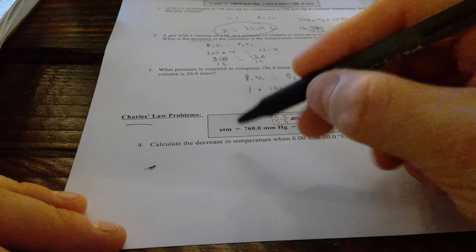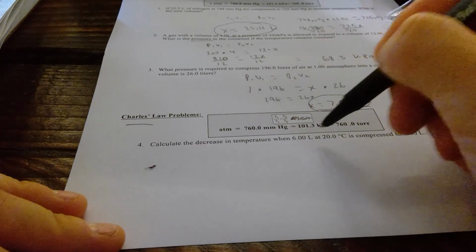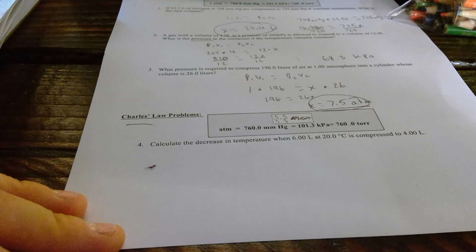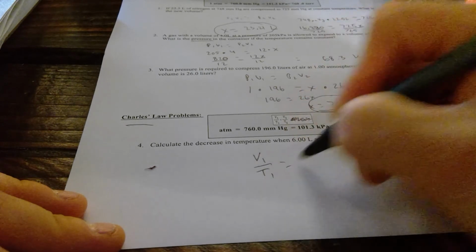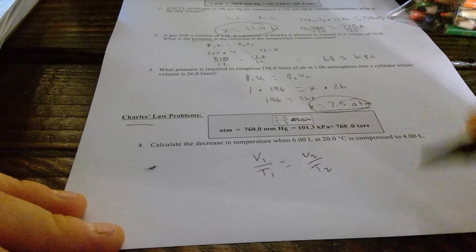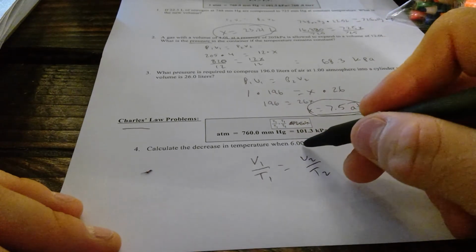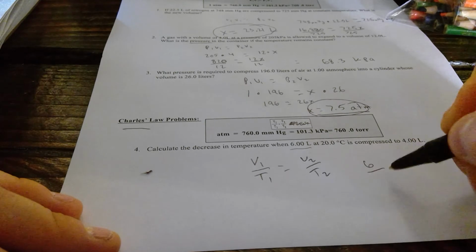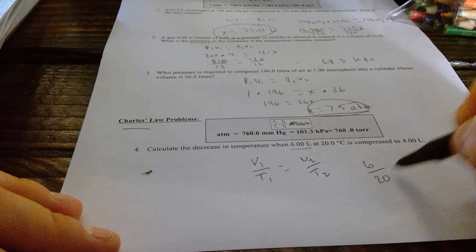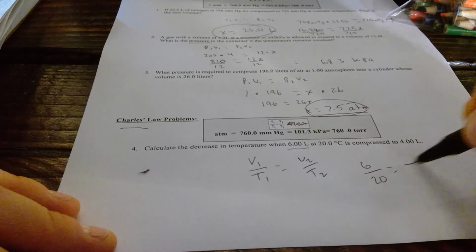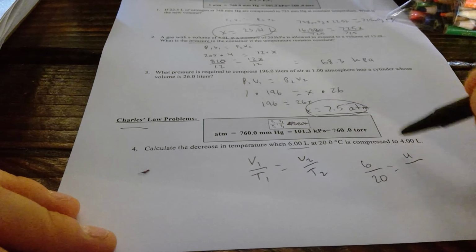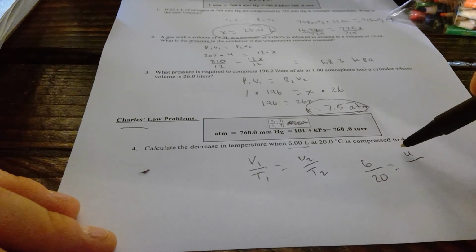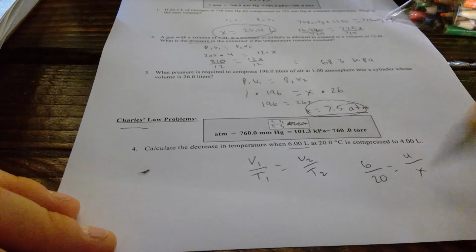So, calculate the decrease in temperature when 6 liters at 20 degrees Celsius is compressed to 4 liters. So we have our formula is going to be V1 over T1 is equal to V2 over T2. Now let's just go ahead and fill in the blanks. Do we know our first volume? Yes, it's going to be 6. Do we know our first temperature? Yep, it's going to be 20 is equal to, do we know our second volume? Yes, it's 4. And then do we know the second temperature? We do not, so that's going to be our X.